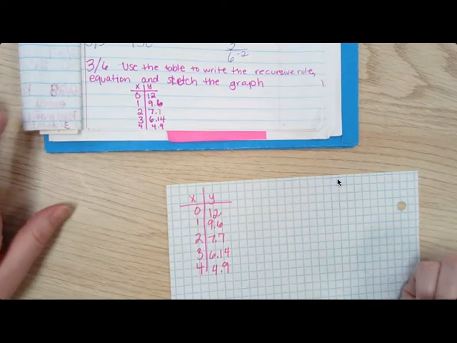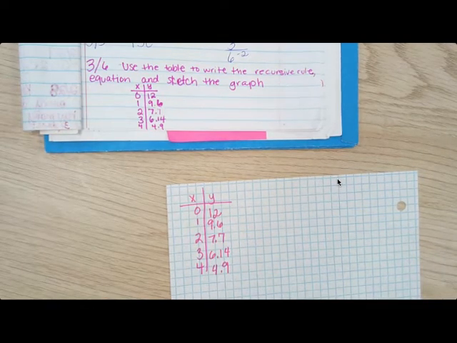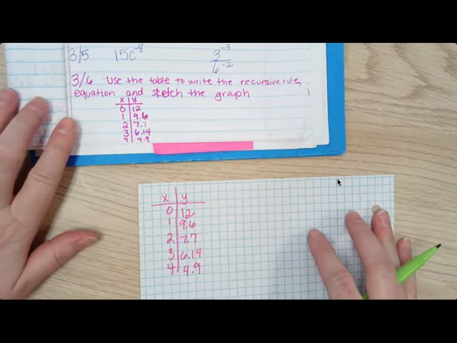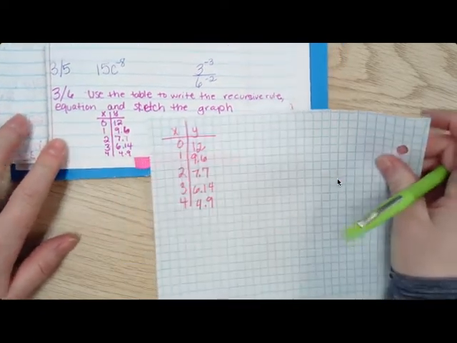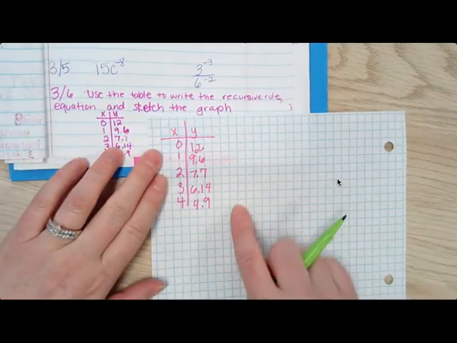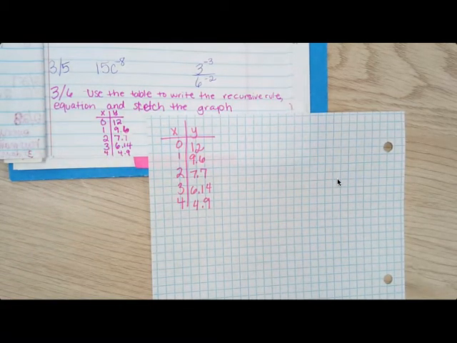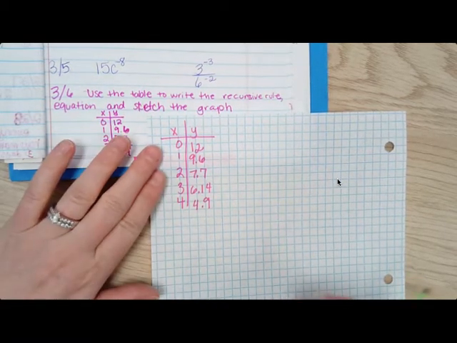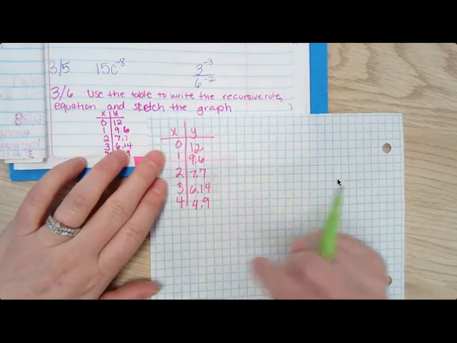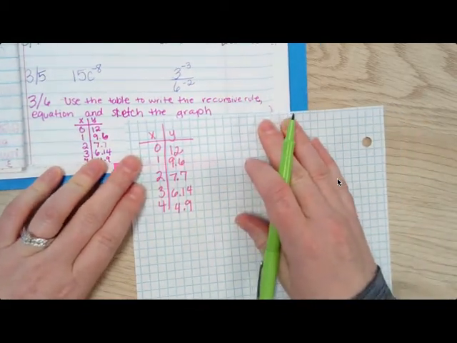This is Friday's bell ringer. It says use the table to write the recursive rule, equation, and sketch the graph. So on my paper, I wrote the table. So we need to determine what the recursive rule is. So we need to determine what kind of function this is.